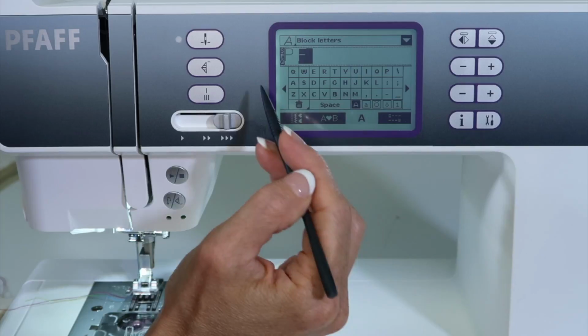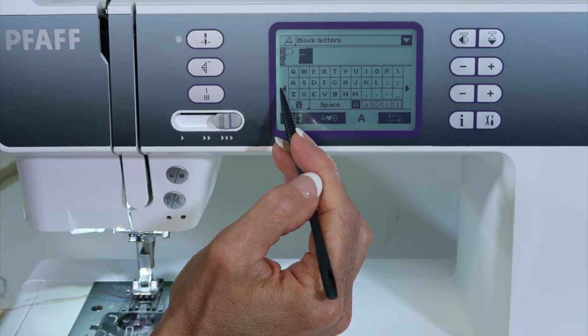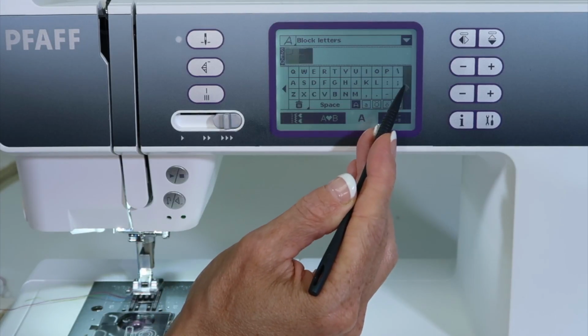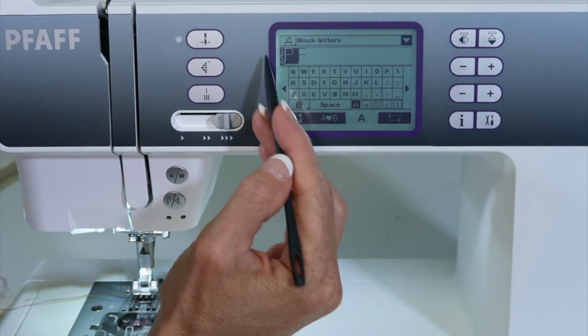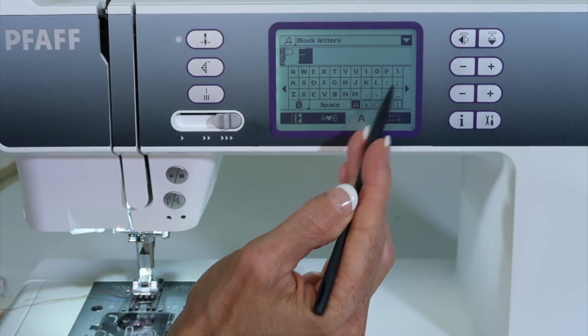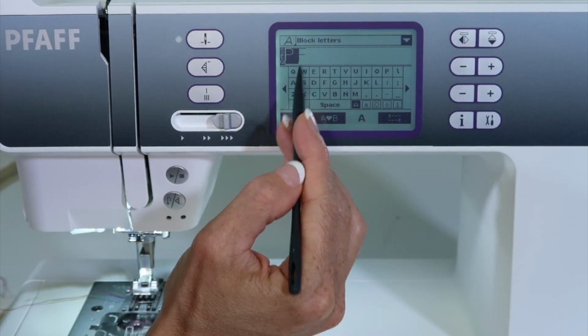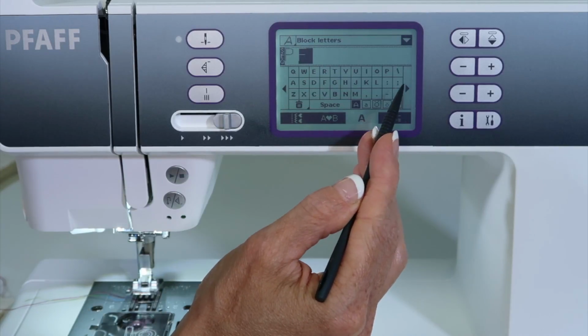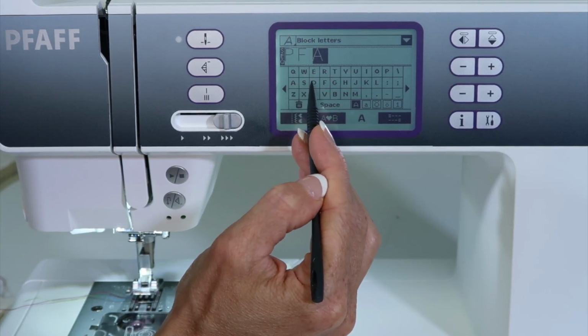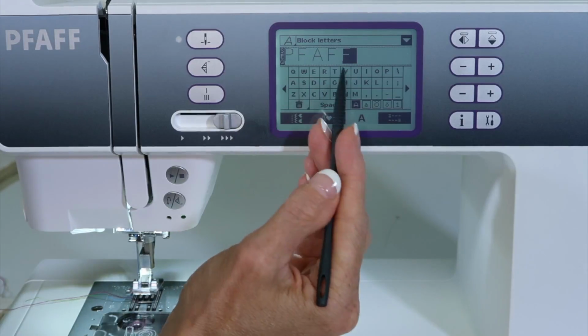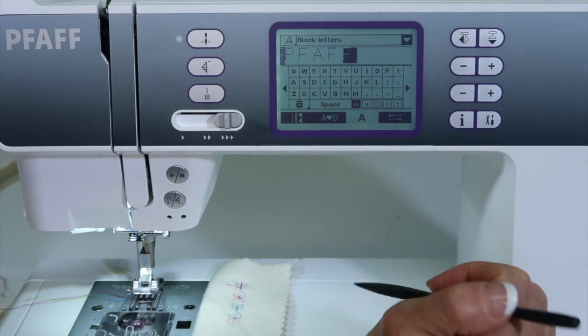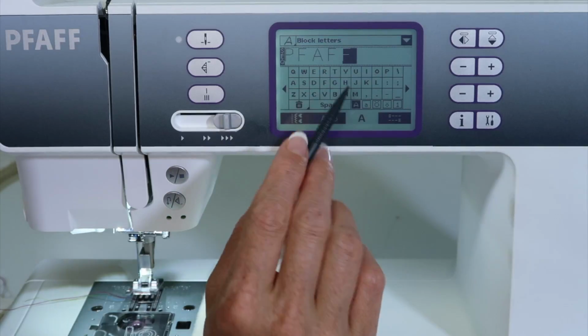These little arrows, I just accidentally touched the little arrow. That's how you can scroll and fix a letter or add something at the beginning of a sequence. But I'm going to keep going forward here and add my, oh, I'm sitting off to the side. That's why it's keeping selecting. Here we go. Try that. And F, F. But it is nice, you can see before you actually stitch it out if it's spelled correctly.